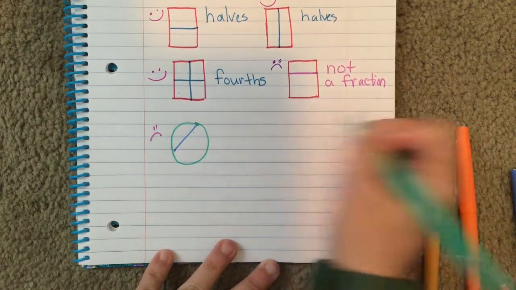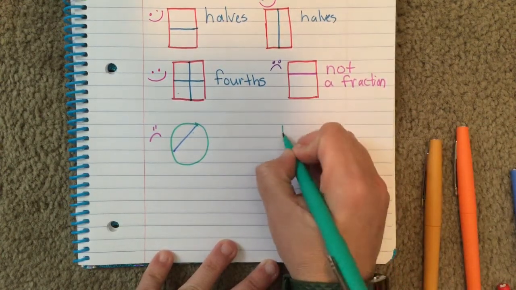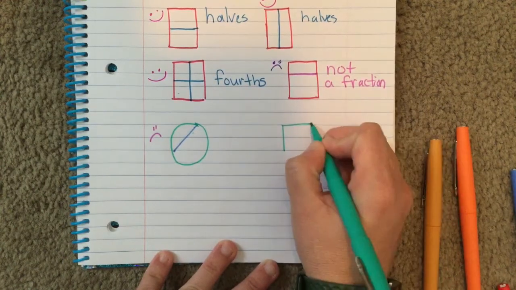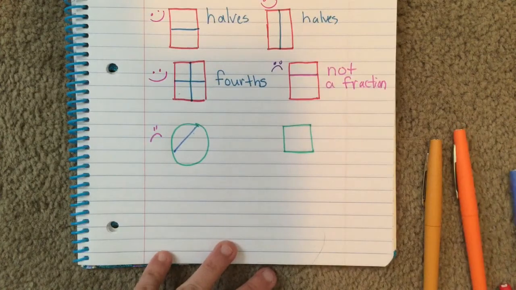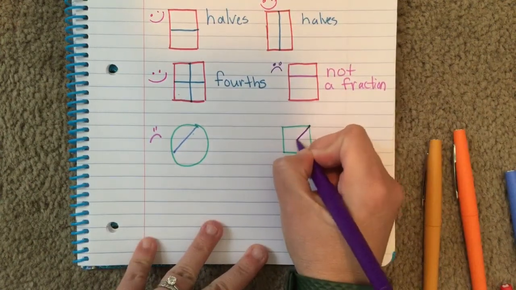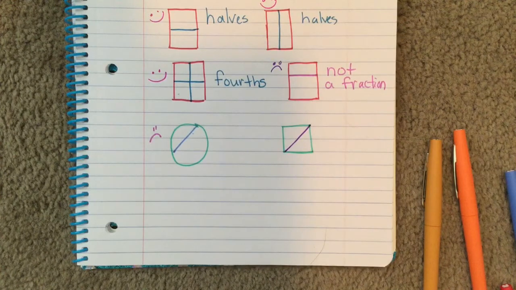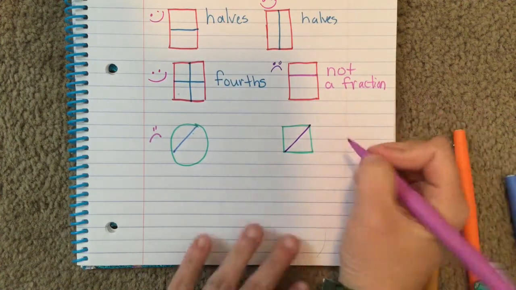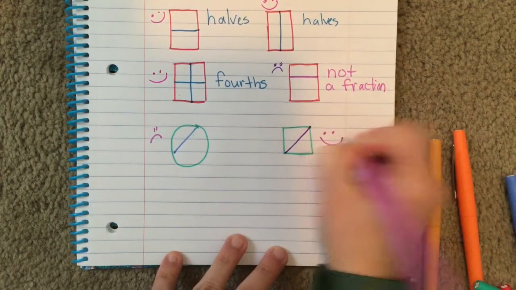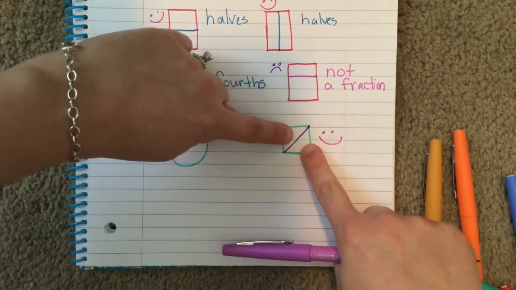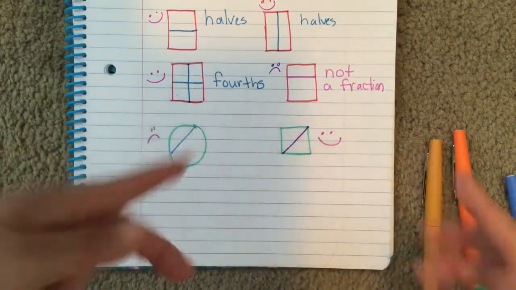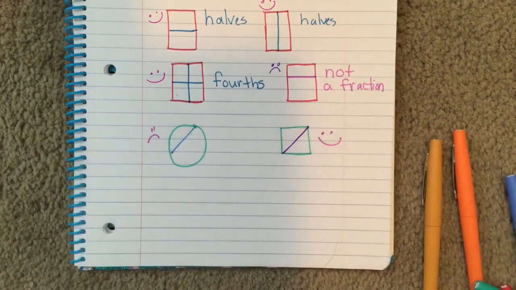Okay, let's try a different one. Now I'm going to do a square, and I'm going to divide it like this. Fraction or not a fraction? If you said fraction, you are correct. These are two triangles that made that square. And if I were to take those triangles apart and put them side by side, they'd be exactly the same size. So that one is a fraction.